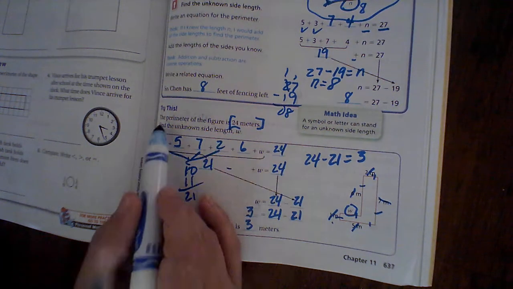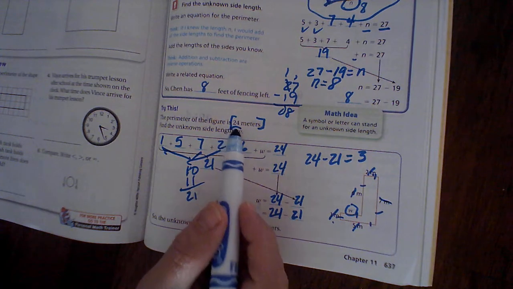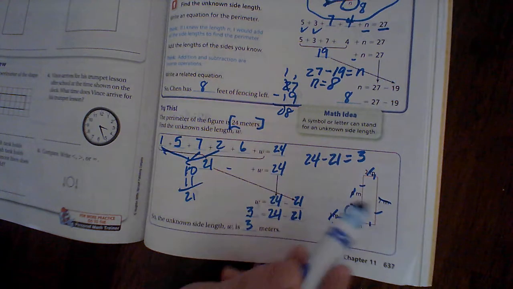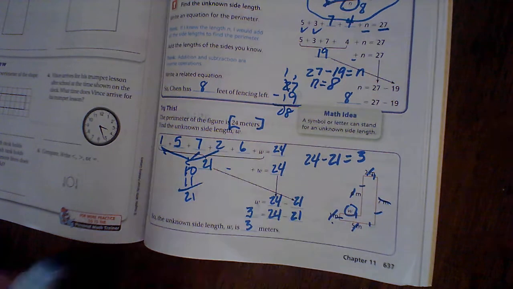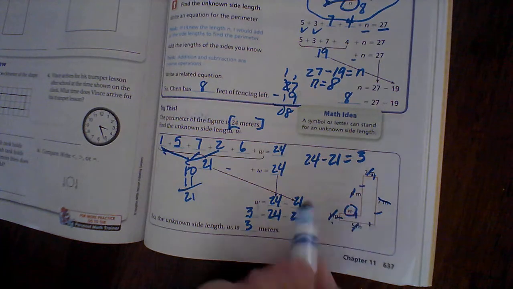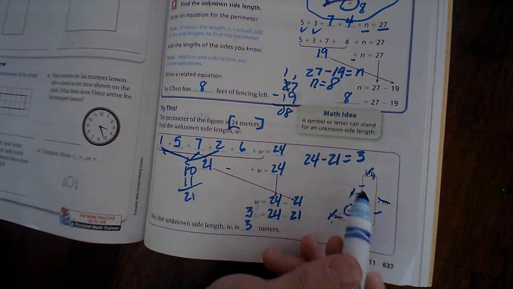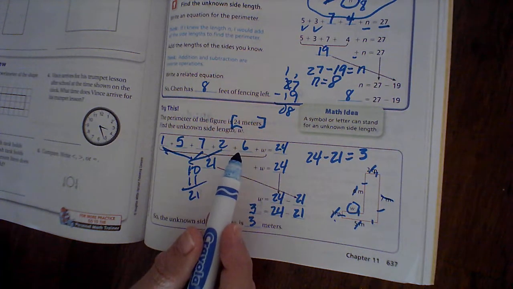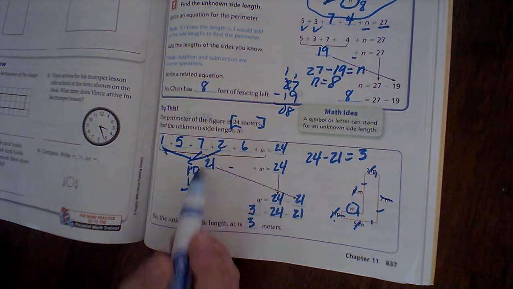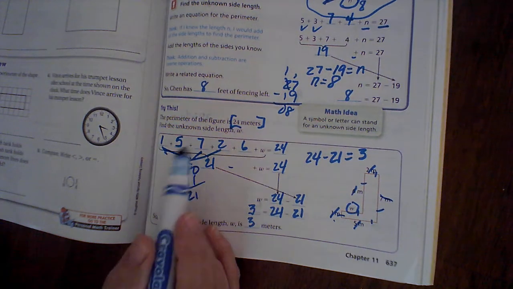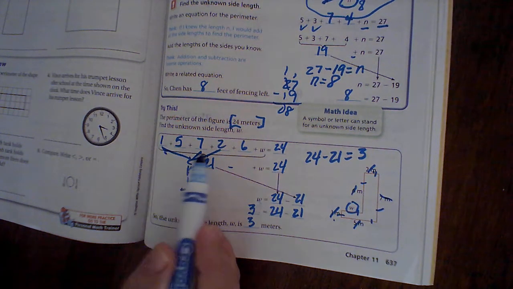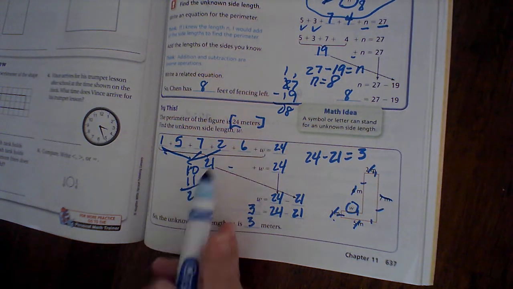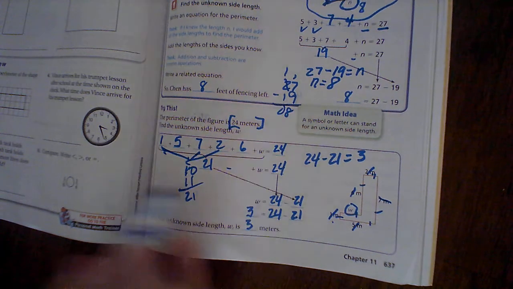Up here. The perimeter of the figure is 24 meters. Right there, it tells me what the total perimeter of that figure is. So if I add up all the sides that we know, the 1 plus 5 plus 7 plus 2 plus 6, I'm going to get 21 any way you add it. So if I add 7 plus 1 plus 2, I know that's 10. 10 plus 5 plus 6 is 11. That's 21. You can add it up any way you want.